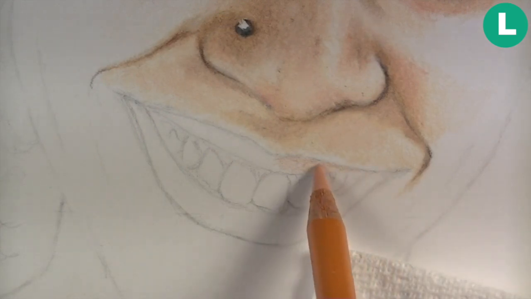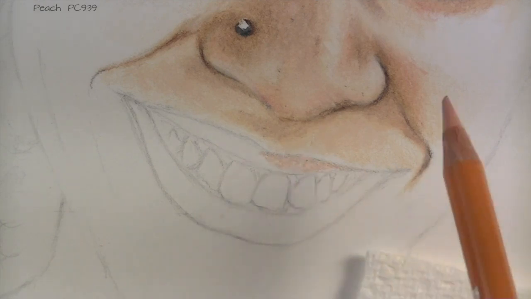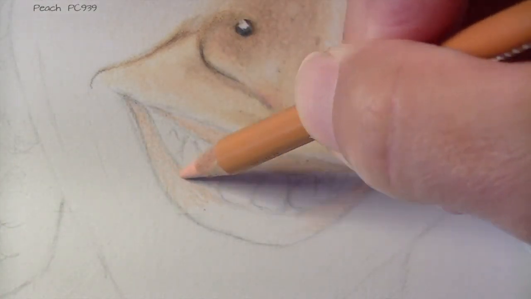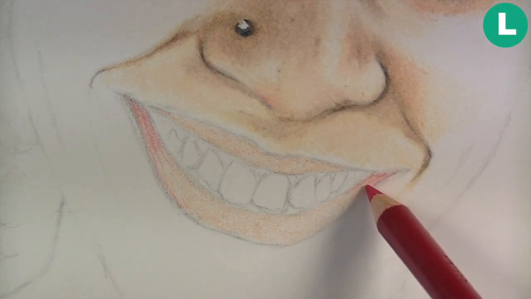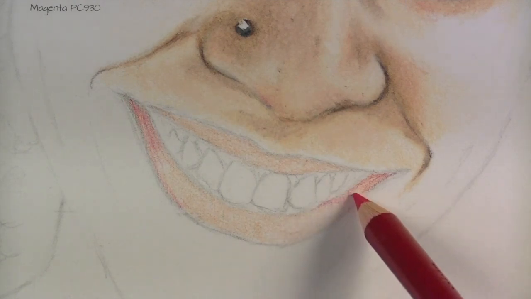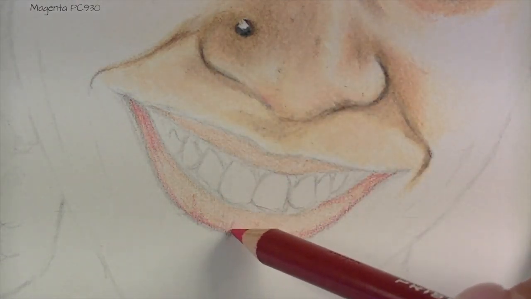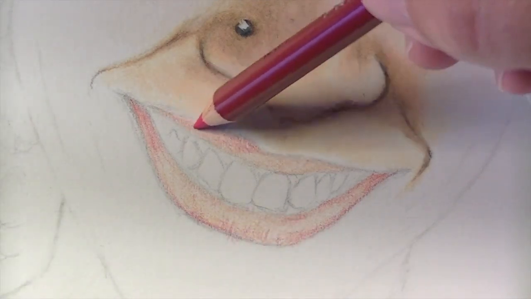We'll begin by filling in a base tone for the lips. In this case, we'll begin with peach. This is a medium to light application. Next, we'll gently add an application of magenta. As with the other areas, we want to gradually build up the color and value relationships. This is why we start so light with our applications.